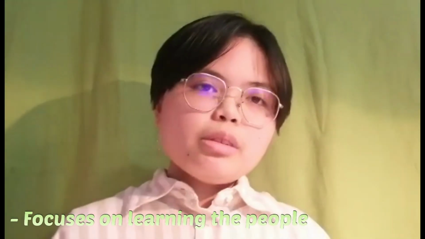While social research focuses on learning about the people themselves, for them to be able to design or make a product or service based on the various needs of the people in society, or rather to cater to the needs of the people. So now that I have given you a brief explanation of the two research types, let's proceed to the qualities of research. According to the book, there are 4 qualities given, and these are systematic, logical, empirical, and replicable.